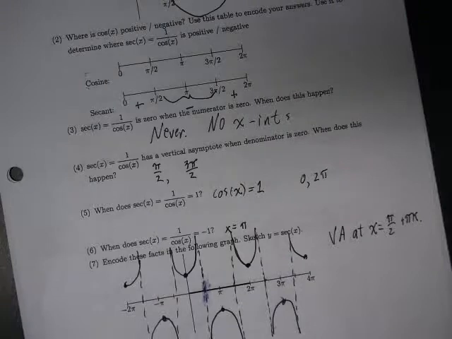Where are the x-intercepts? There aren't any, which we already saw. Like 1 over cosine is never equal to 0, and 1 is never equal to 0. Is this function even or odd? I'd say even.